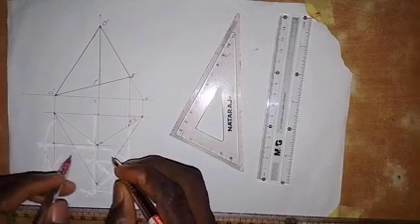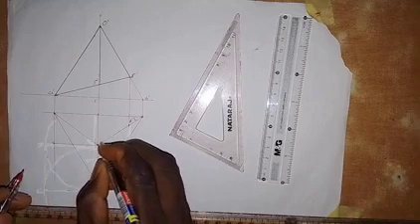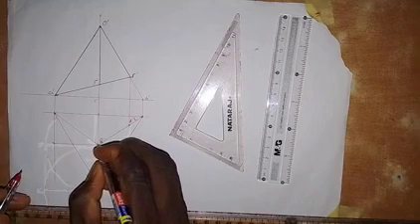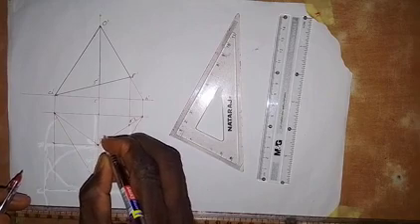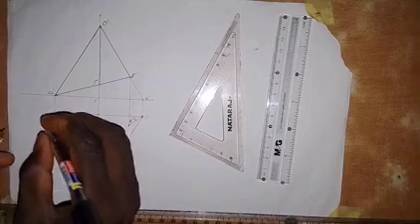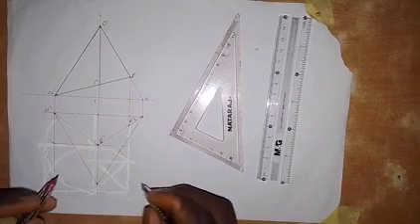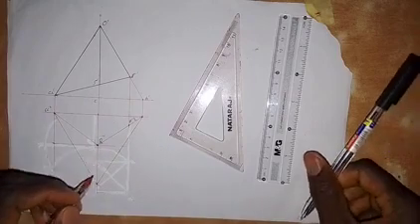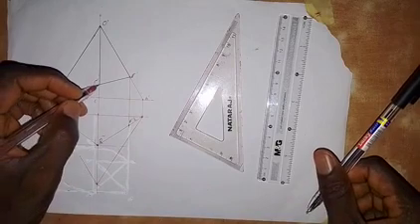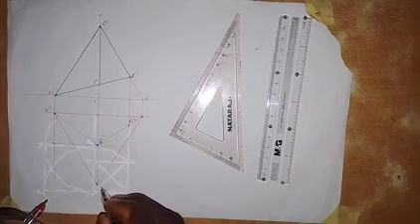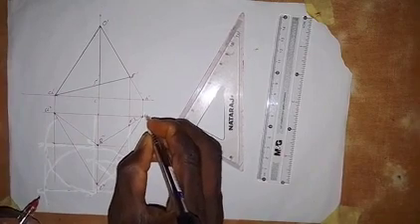And this point that we have here, I'm going to call point O2. Also, this point is A2. Then we need to locate point S and point C. So this is point C2, while this point is point B2.